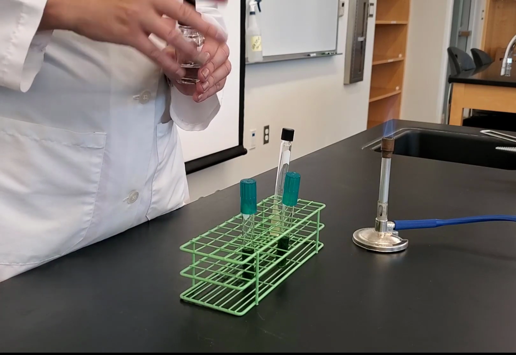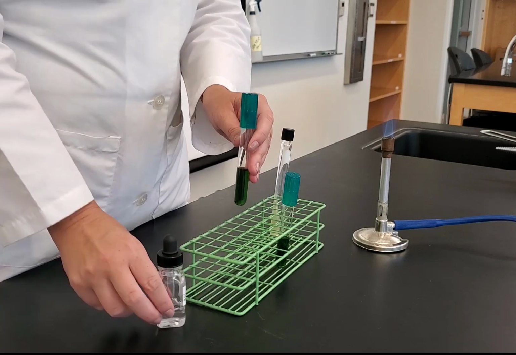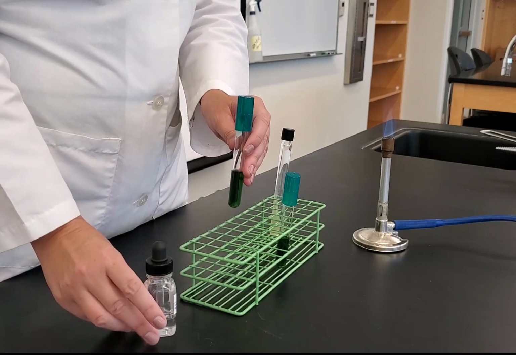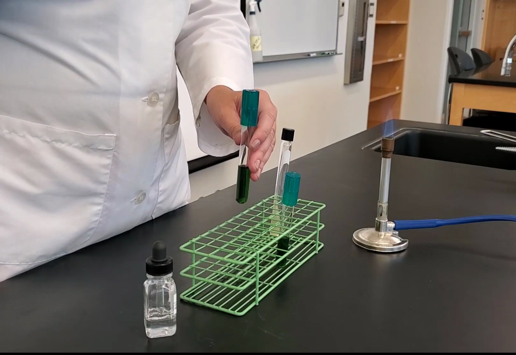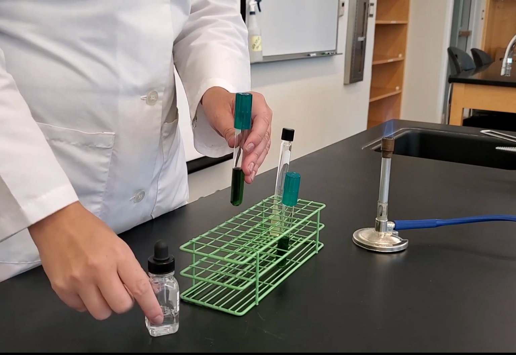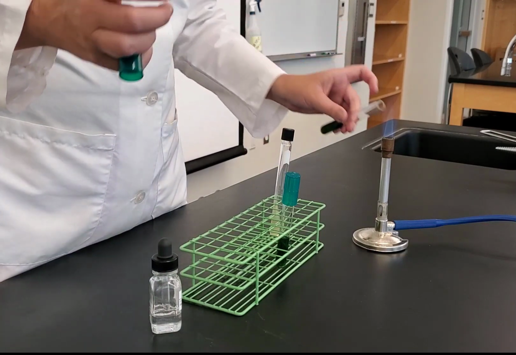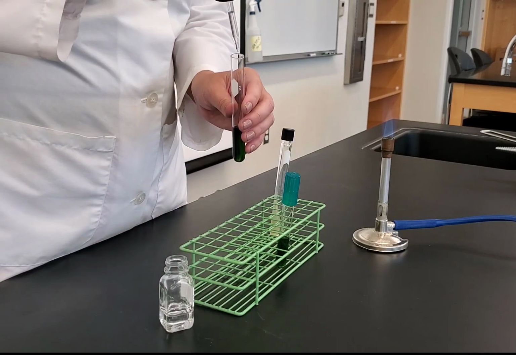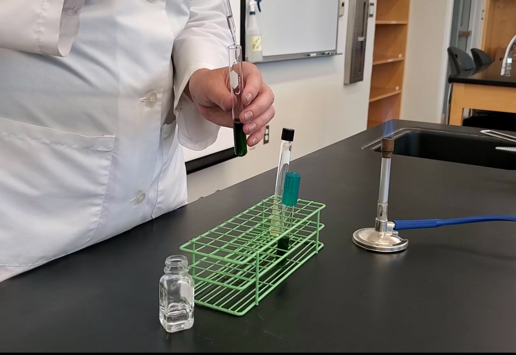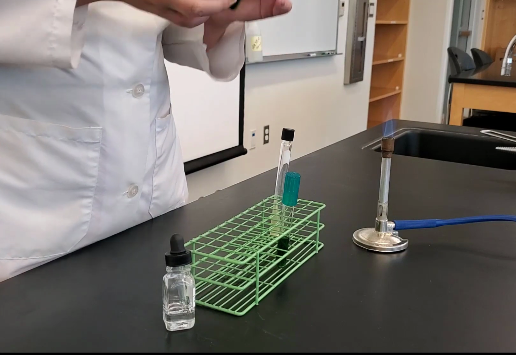So I'm going to loosen my cap on my mineral oil. I'm going to take my tube, and it's really important when I add my mineral oil that I hover the dropper over the tube. I don't want to stick the dropper in the tube because I don't want to risk contaminating my mineral oil. So watch how I do this. I take the cap off, flame the opening, and I'm just going to gently add enough oil to make sure that there's a good layer, flame, cap back on.